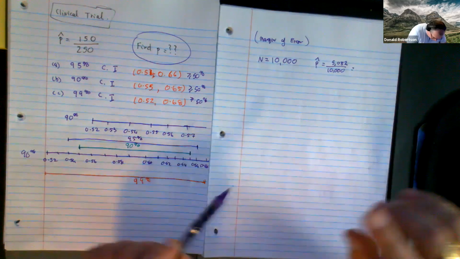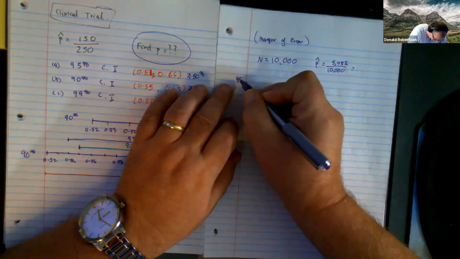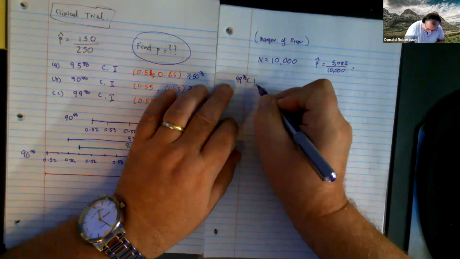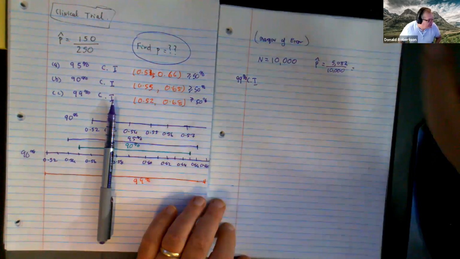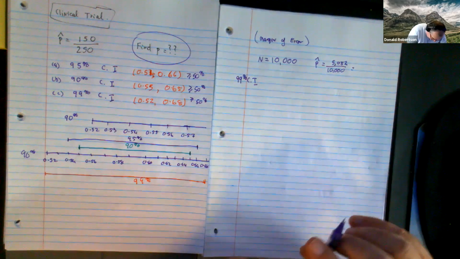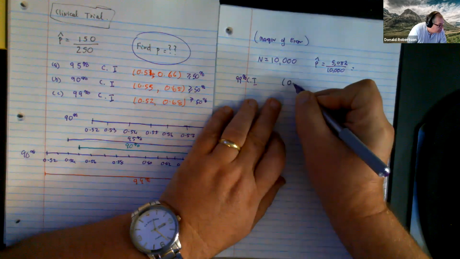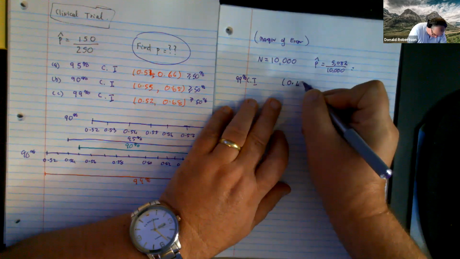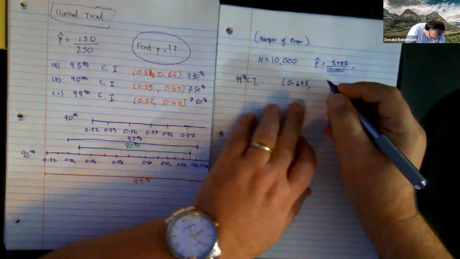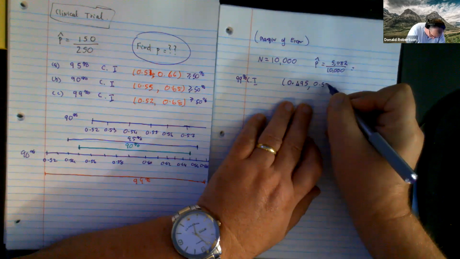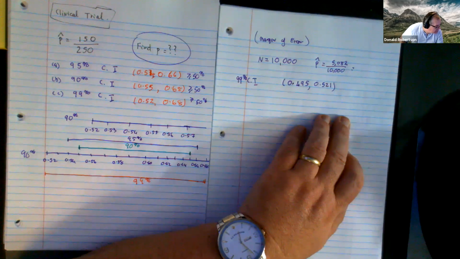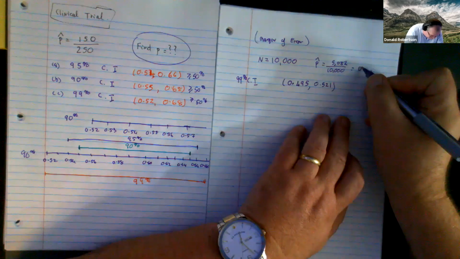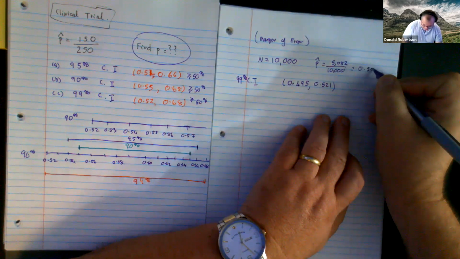And we are going to do a 99% confidence interval. That's what we're asked to do. So I'm typing that in right now, and I'm generating the results. And the answer that we got was 0.495, and it finished at 0.521. And p hat was a little over 50%. It was 0.501.